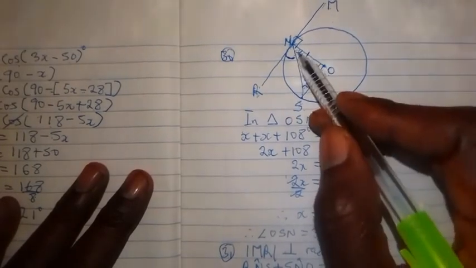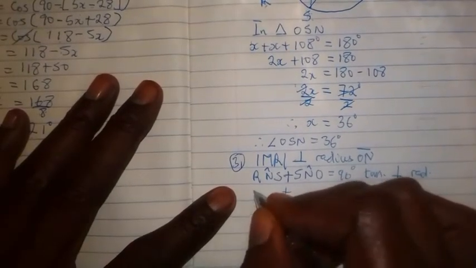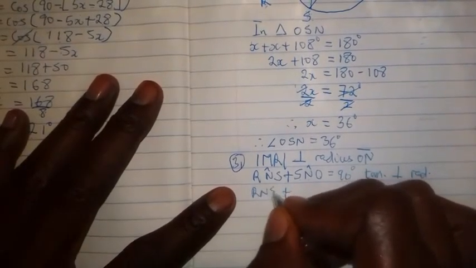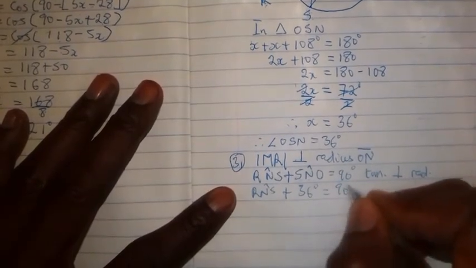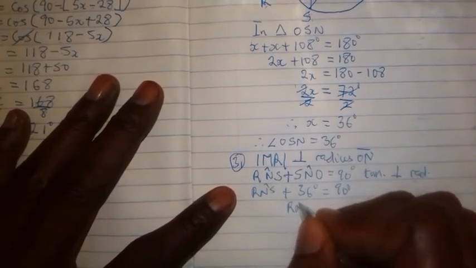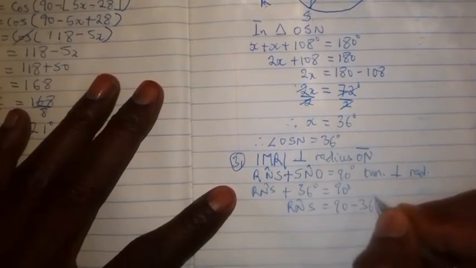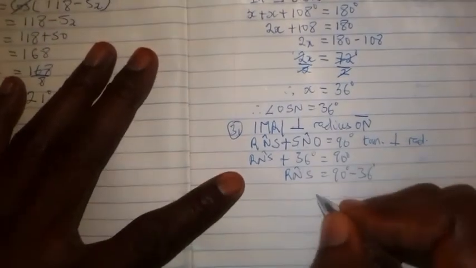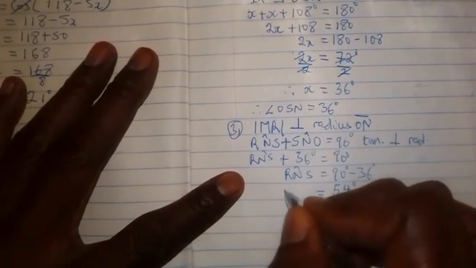So if here is 36 degrees, that means we'll come over to this place here. We'll write angle RNS plus 36 degrees equals to what? 90 degrees. So angle RNS will give us 90 minus 36 degrees, if we collect like terms. And if we do this subtraction, we are going to arrive at 54 degrees.